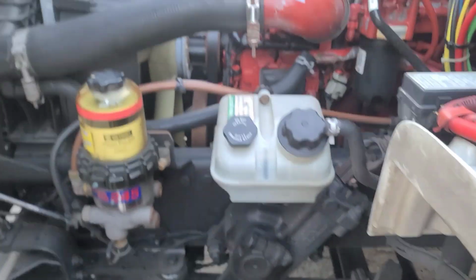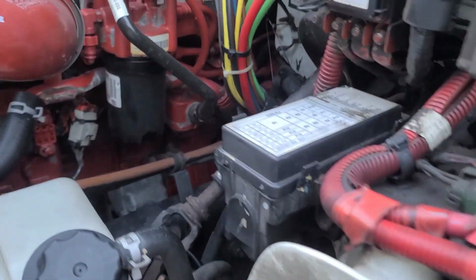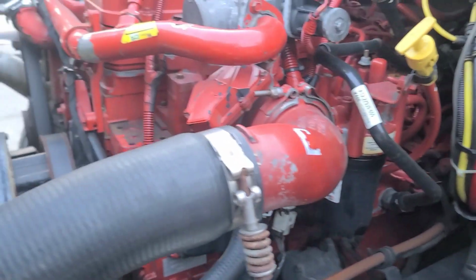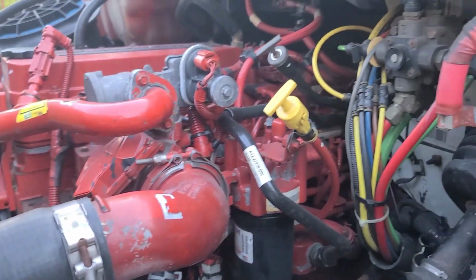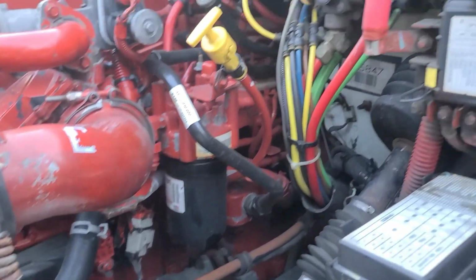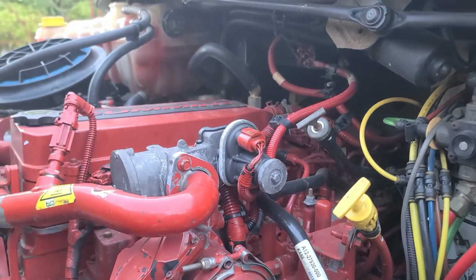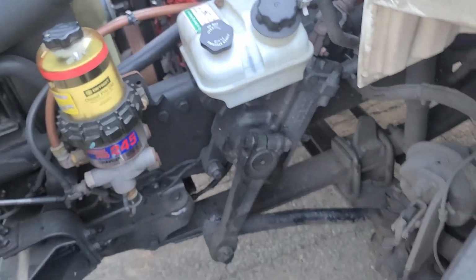Okay, we got a Cummins engine, Freightliner M2. This truck we got an issue. The truck is shutting off. So let's see what's going on with this truck. The first thing you guys do is pick up the computer to verify what code you have.